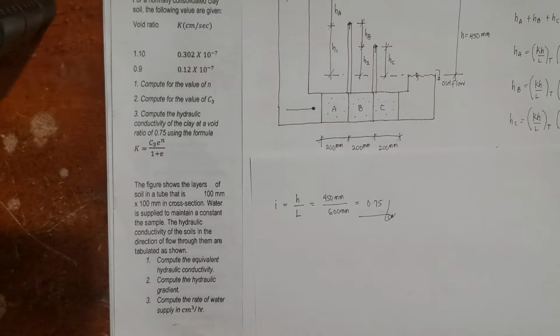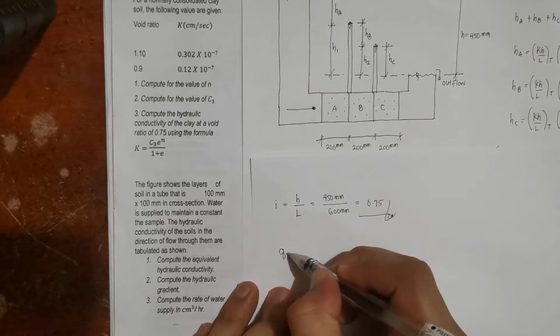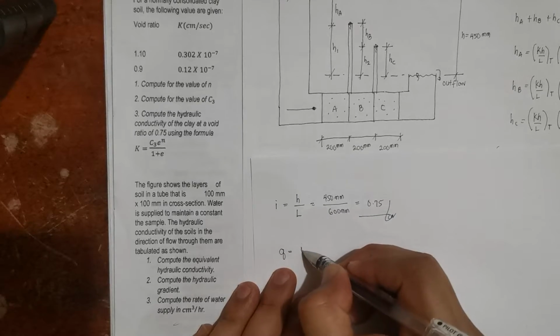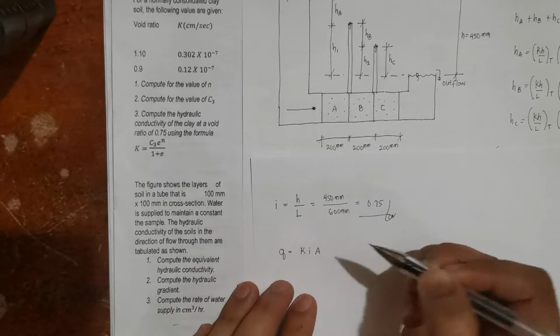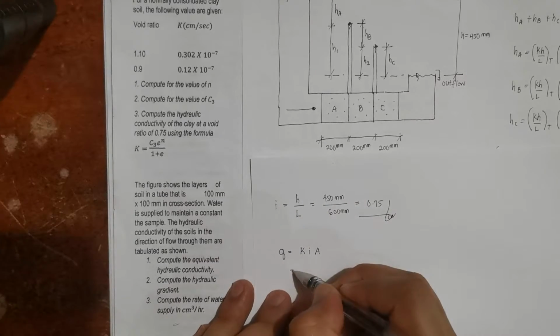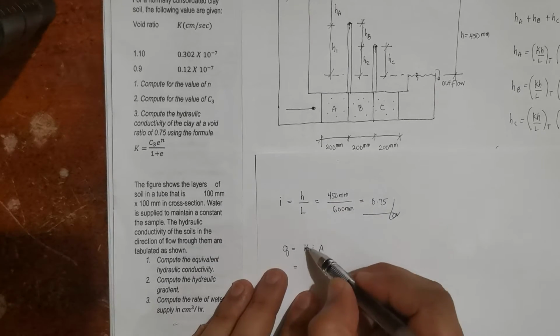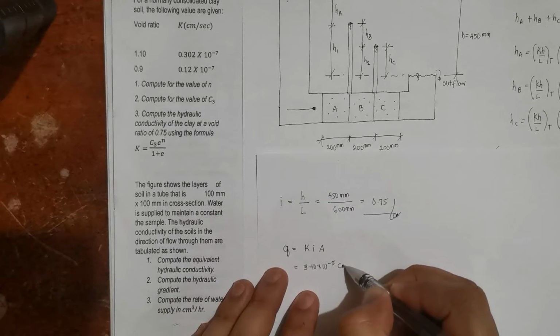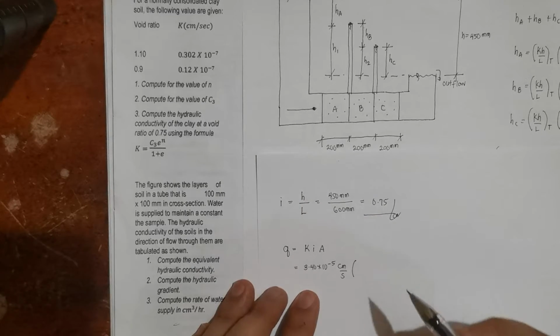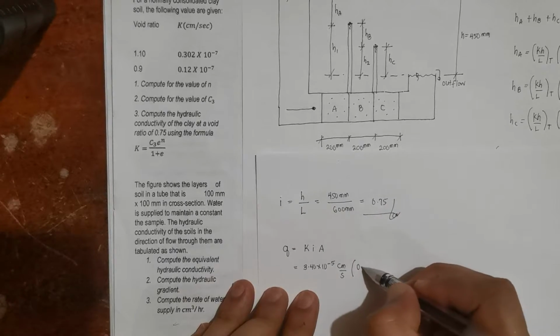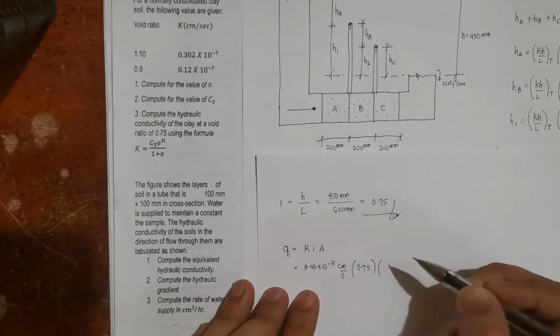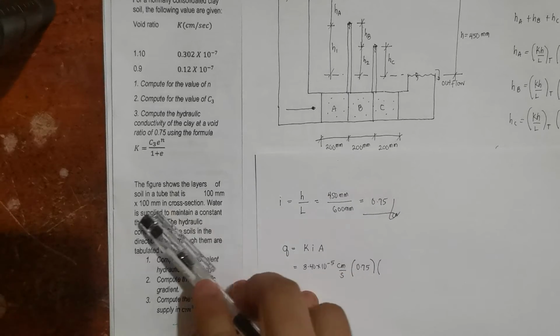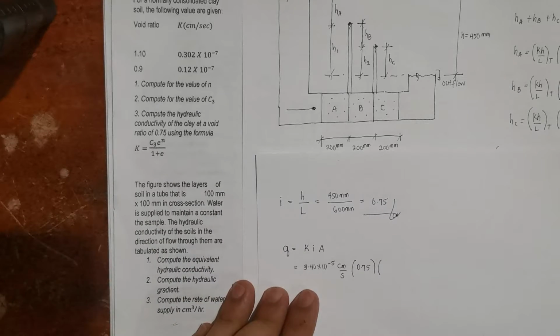The third requirement is the rate of water supply in cubic centimeters per hour, and that is Q, and flow is the product of K, I, and cross-sectional area, substituting the values. Already computed K, 3.40 times 10 raised to negative 5 centimeter per seconds, multiplied by I, 0.75. The cross-sectional area, 100 millimeters by 100 millimeters.